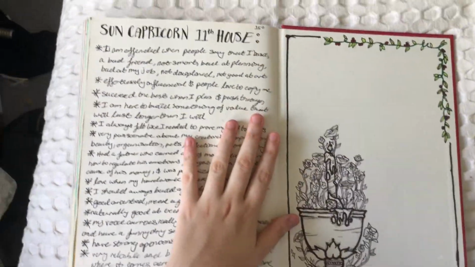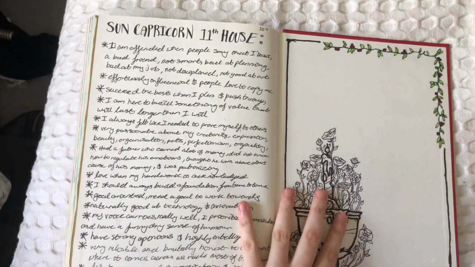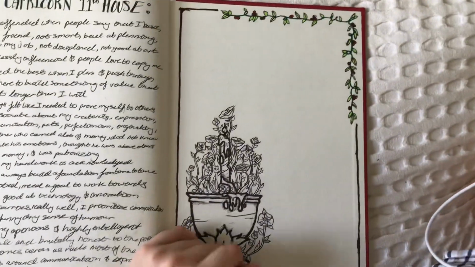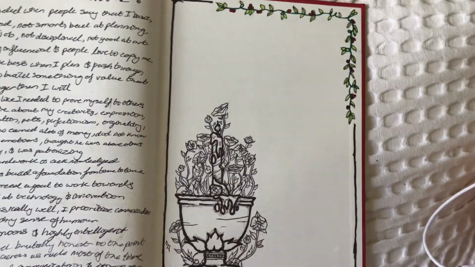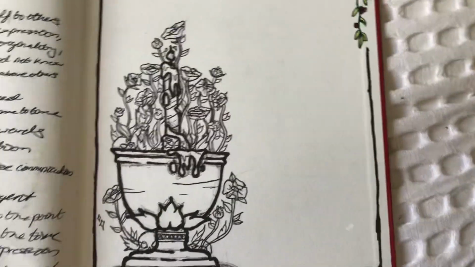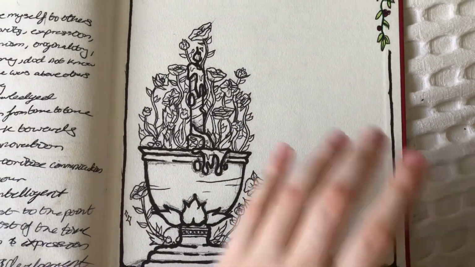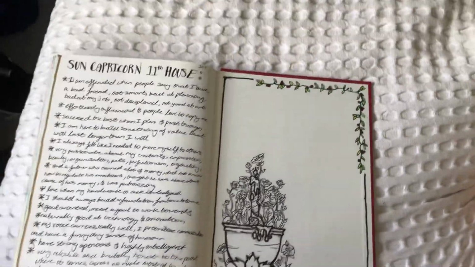And then I've got my sun placement, because I realized I rarely do anything about my sun placement, and then I have this drawing. I was gonna write something, but I never ended up doing it. I really like how this drawing turned out. It's really pretty. So yeah, that's this grimoire.